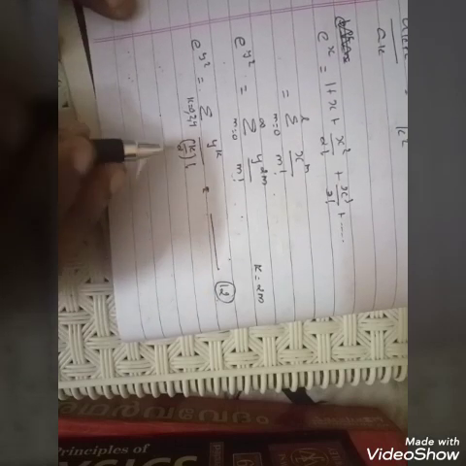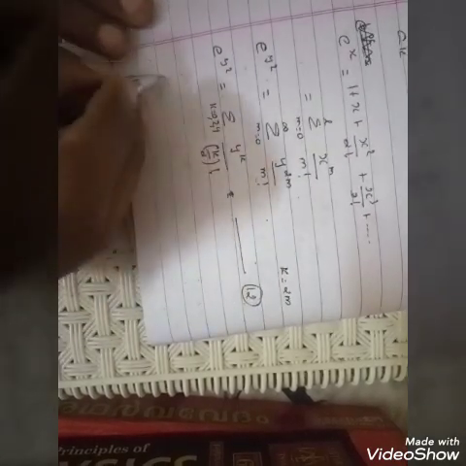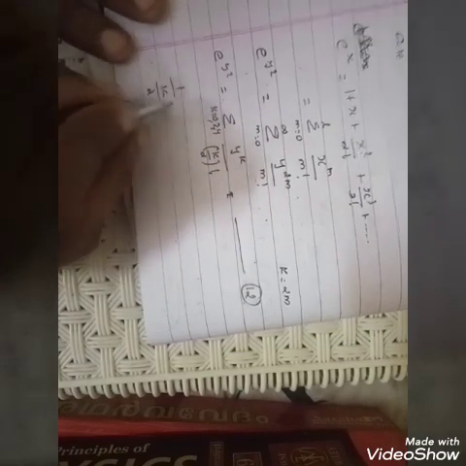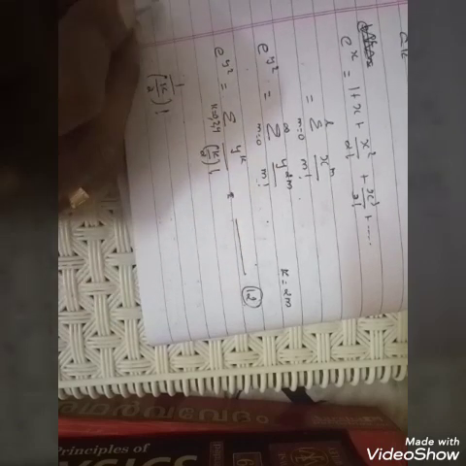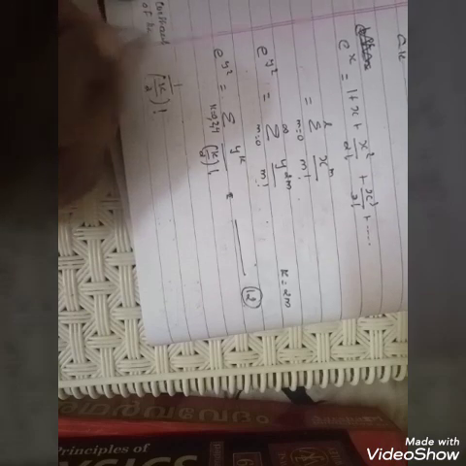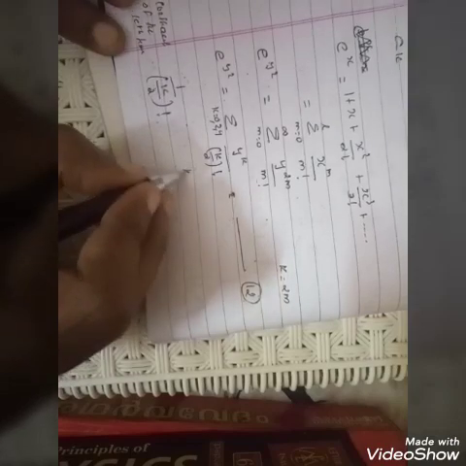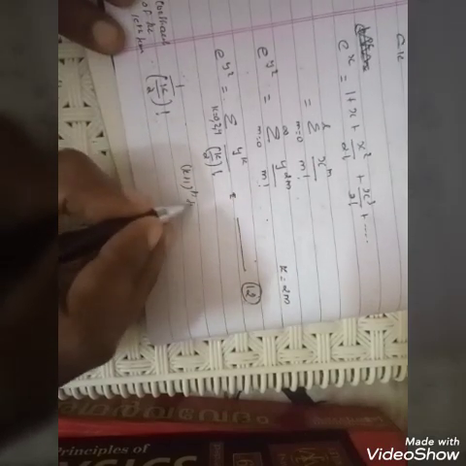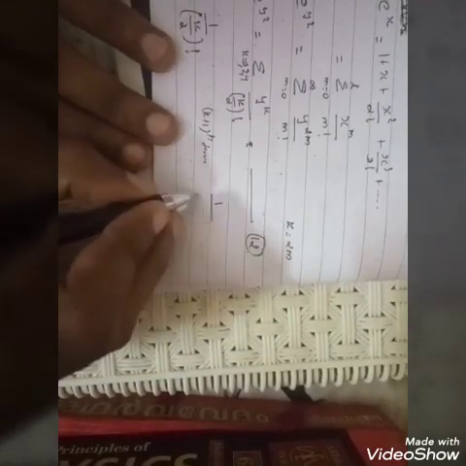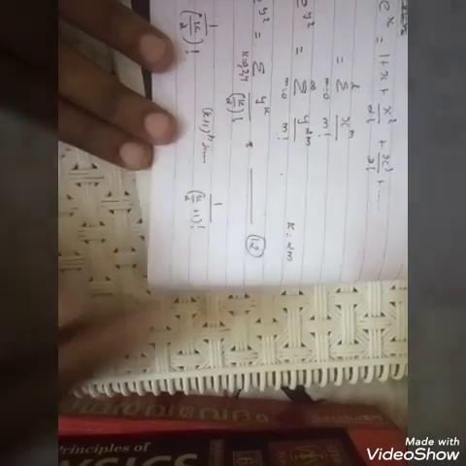The coefficient of the kth term of this series would be 1 by (k by 2) factorial, and the coefficient of the (k+1)th term will be 1 by (k by 2 plus 1) factorial.